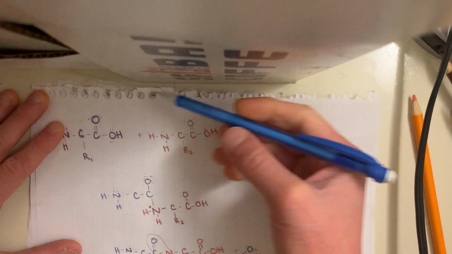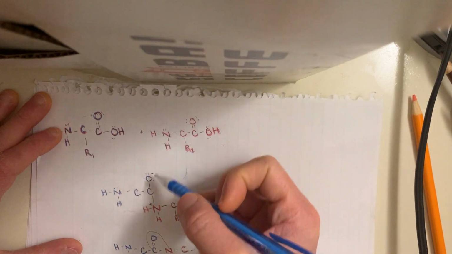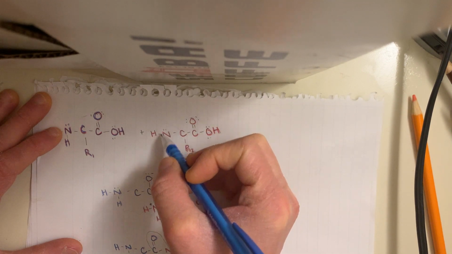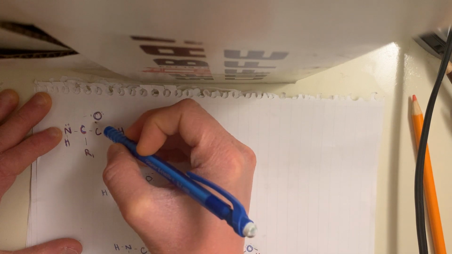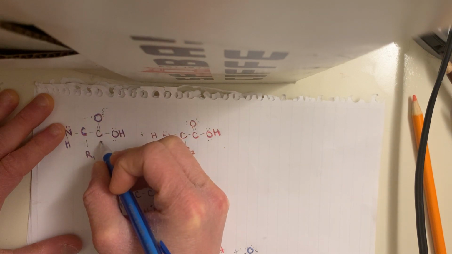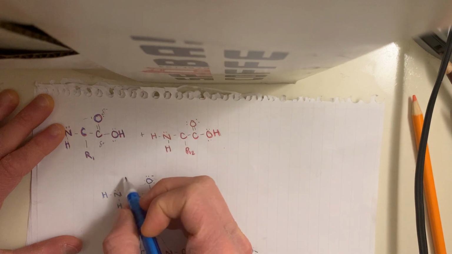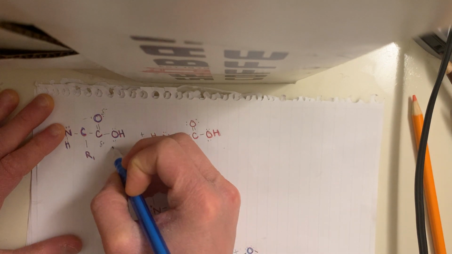Let's see how this reaction could go and what we're losing. Remember that the oxygen is electronegative, so it's pulling electron density away from this carbon. So this is going to be partly negative, and this is going to be partly positive. You have this lone pair of electrons on this nitrogen, which can act as a nucleophile.